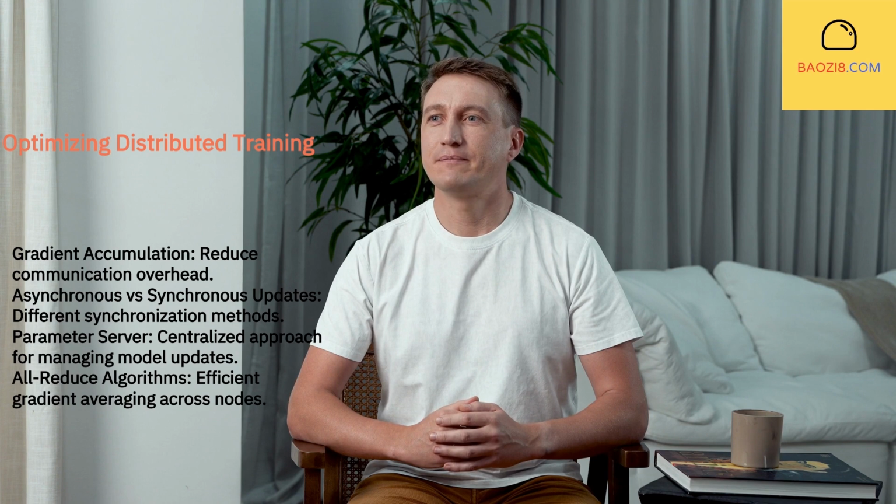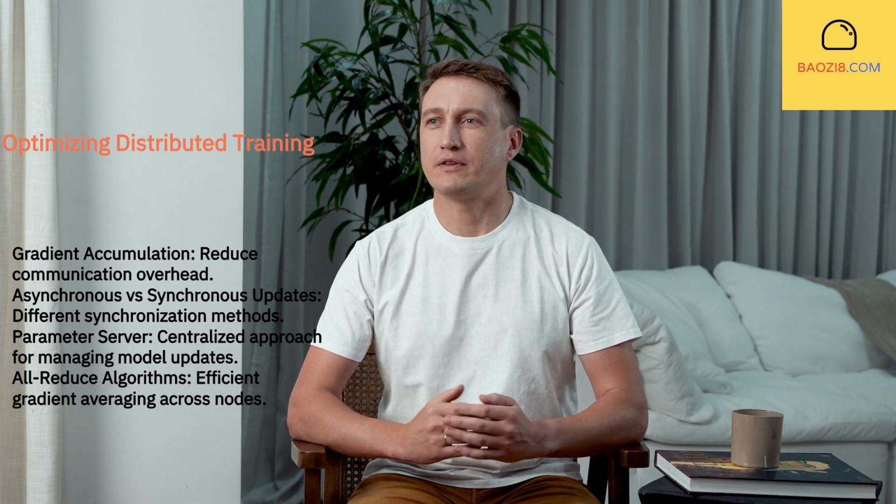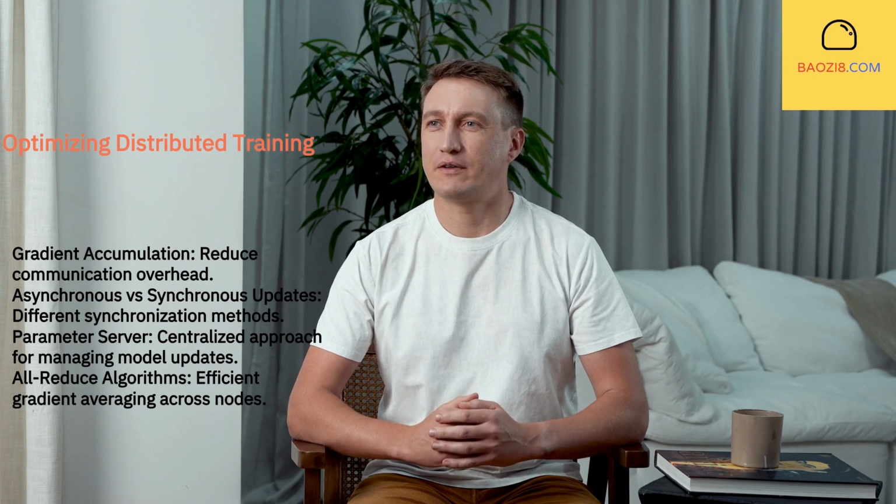Gradient accumulation helps to reduce communication overhead by accumulating gradients over several mini-batches before sharing them with other nodes. This reduces the frequency of communication, improving overall speed. Asynchronous versus synchronous updates. In synchronous updates, all devices wait for each other to finish their computations before updating the model parameters, which can lead to delays. In asynchronous updates, devices update parameters independently, but this can lead to issues with model consistency.